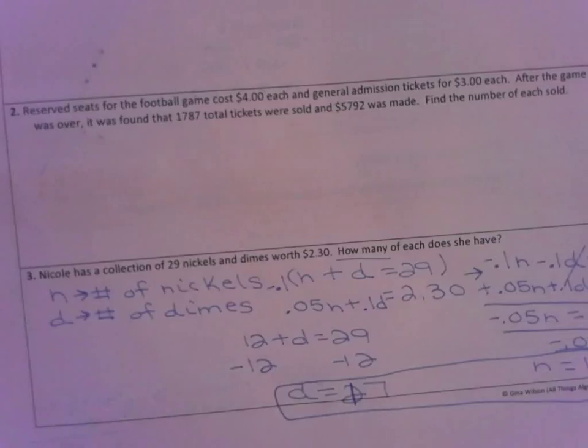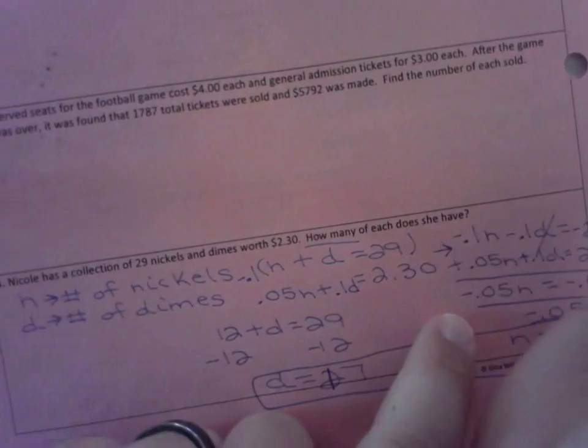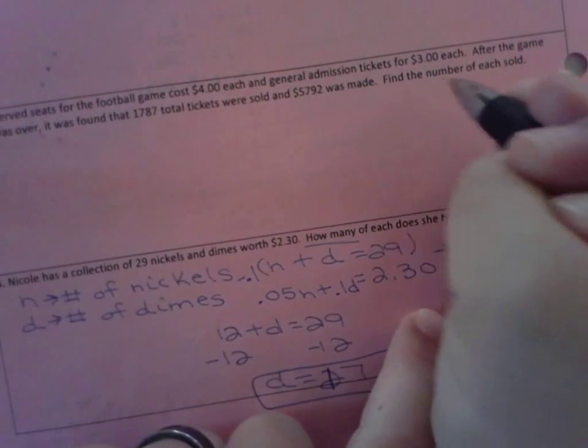Let's do 2. Okay, so I'm going to set this up. I'm not going to go through all the work, but I'm just going to set this up. Reserve tickets for the football game cost $4 each, and general admission cost $3 each. After the game was over, it was found that 1,787 total tickets were sold, and $5,792 was made. Find the number of each sold. Read what they are looking for.